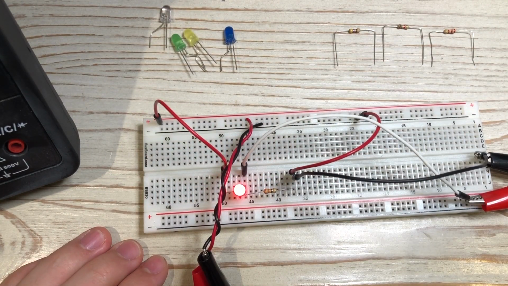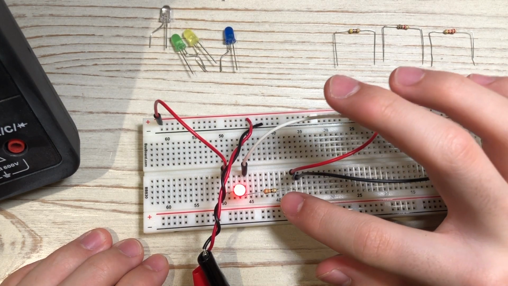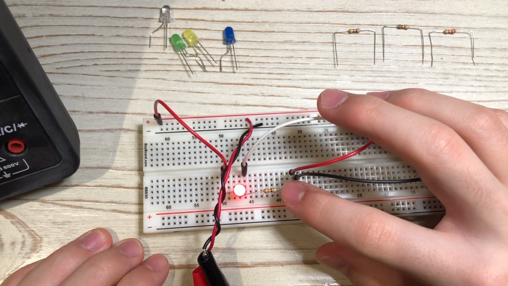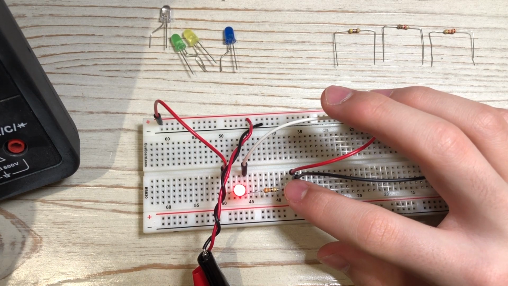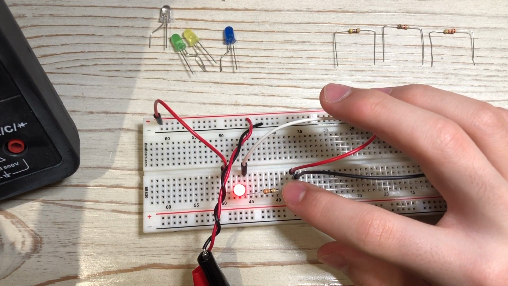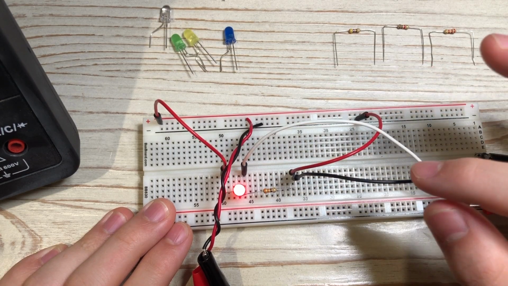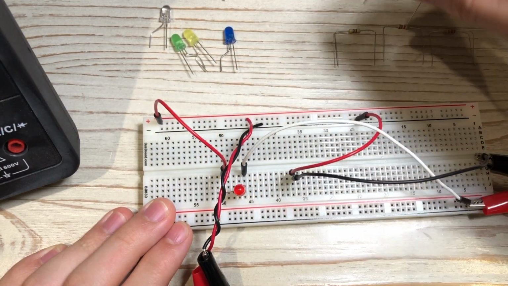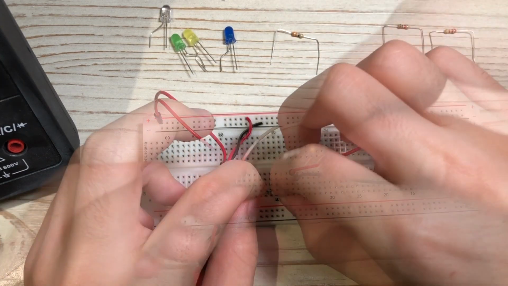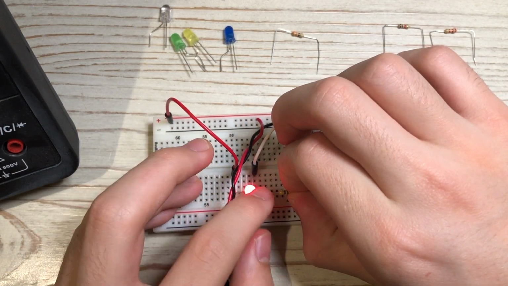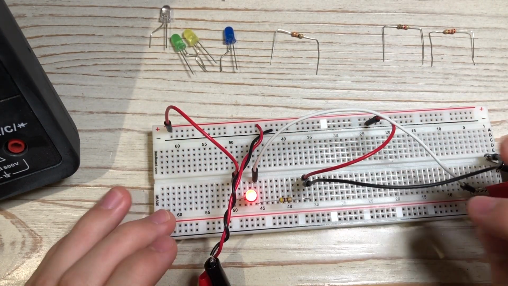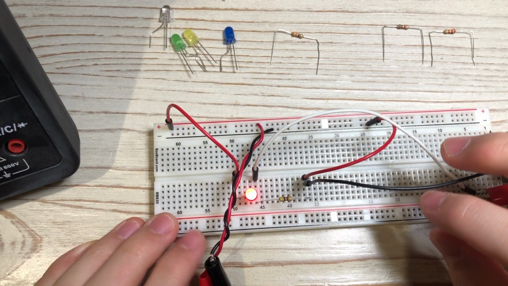So now I have my first circuit set up with a 330 ohm resistor. And right here on the oscilloscope, I am reading that this is giving me 3 volts across the resistor. Let's try another one. This is the 470 ohm resistor. And with this, I am also getting 3 volts.